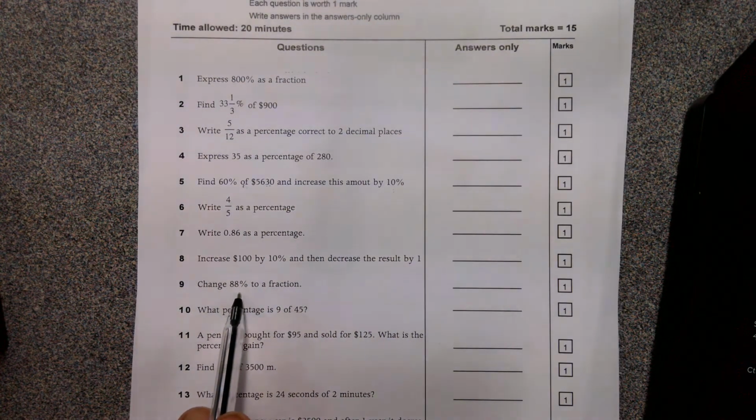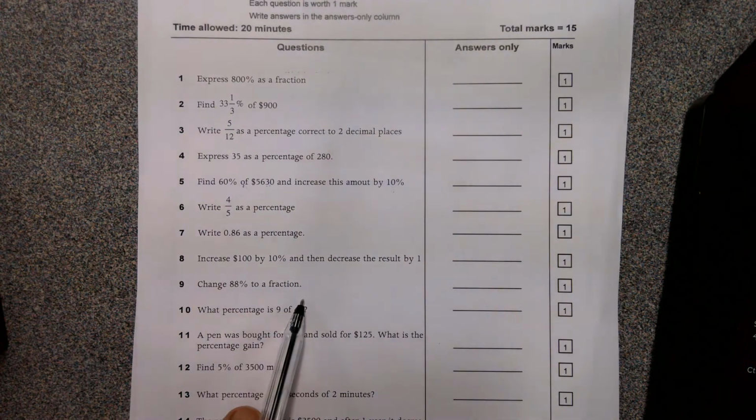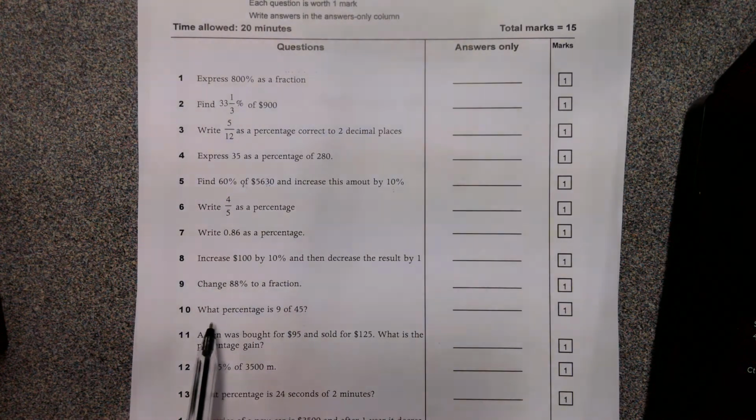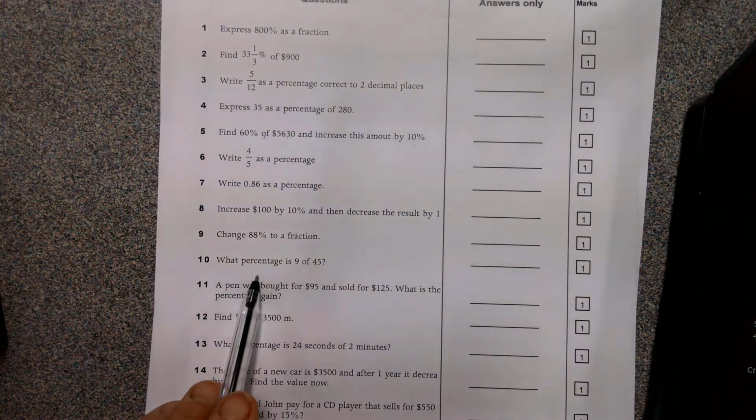Question 9, change 88% to a fraction. You've got the percentage, percent means divide by 100. That gives you your fraction straight away, and make sure you simplify it.